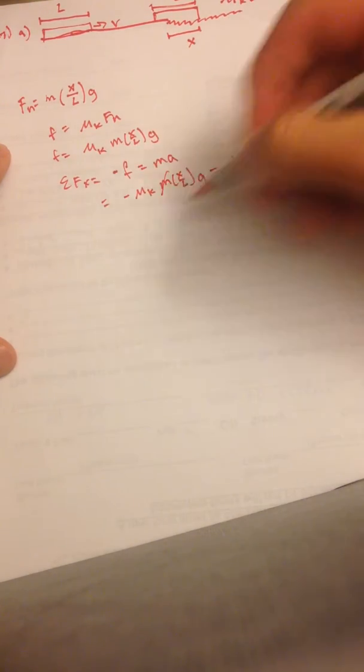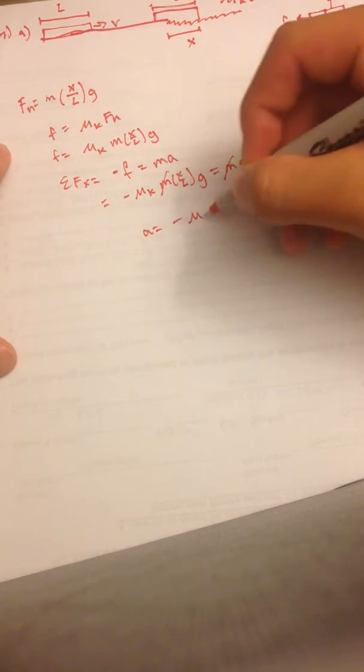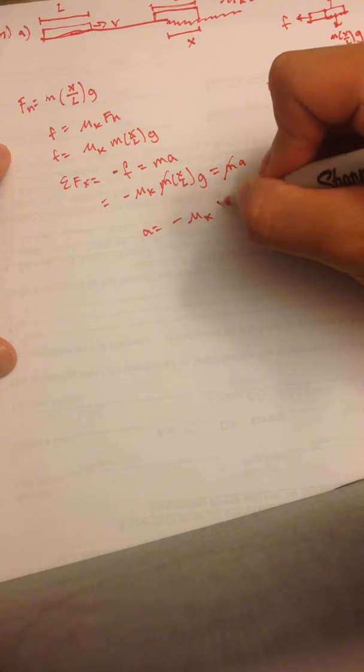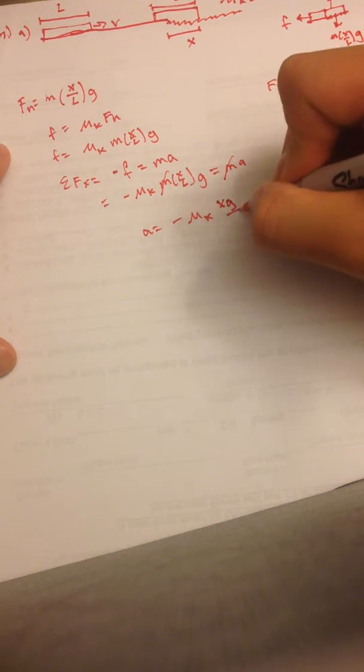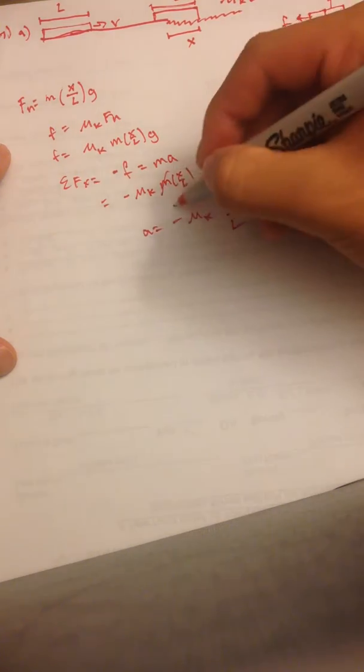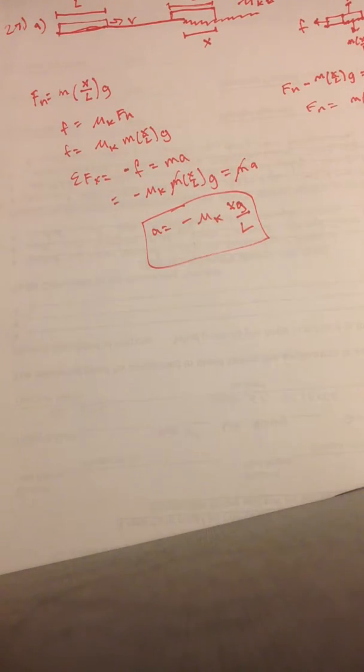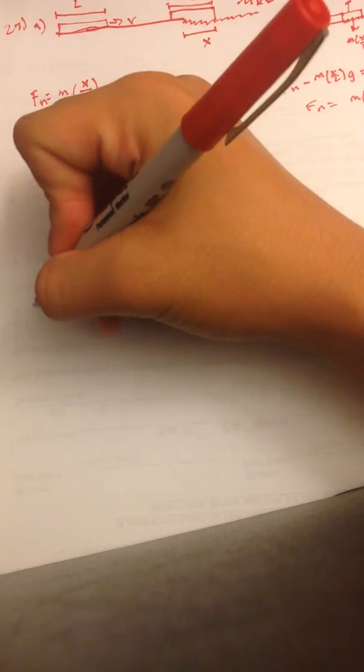The m's cancel, so our answer is a equals negative coefficient of kinetic friction times xg over L. That is our acceleration. It's in the negative direction because we defined positive x as going to the right, and our acceleration is to the left. Okay, so that's part A.